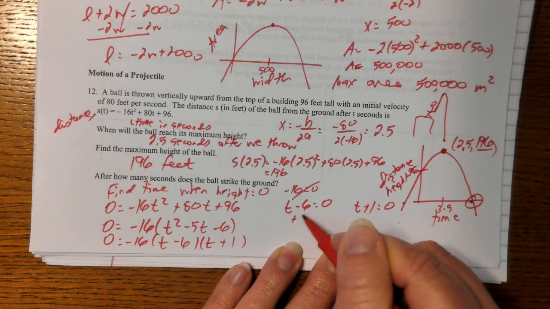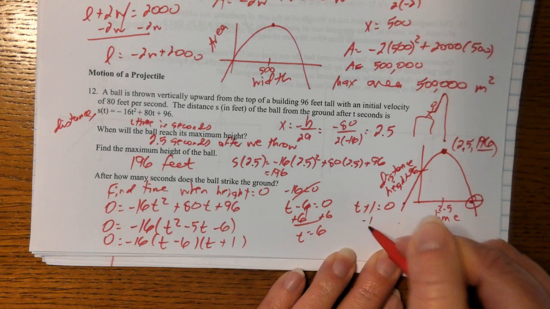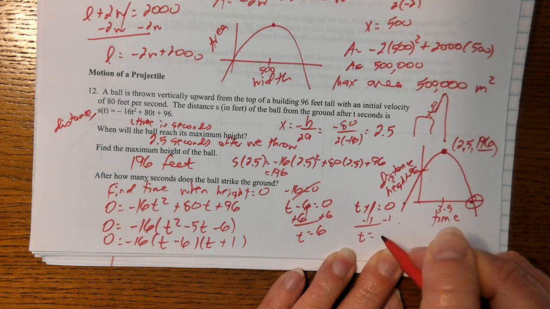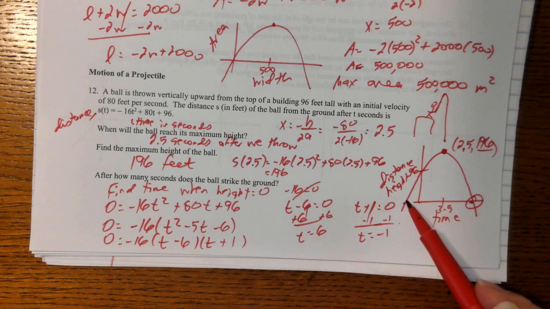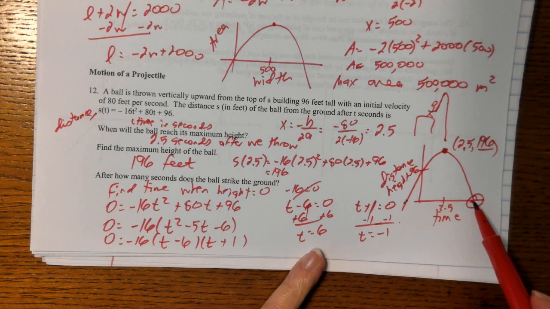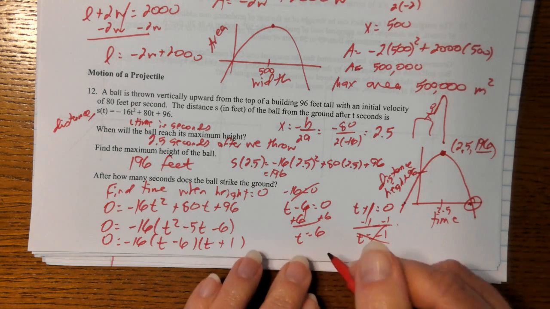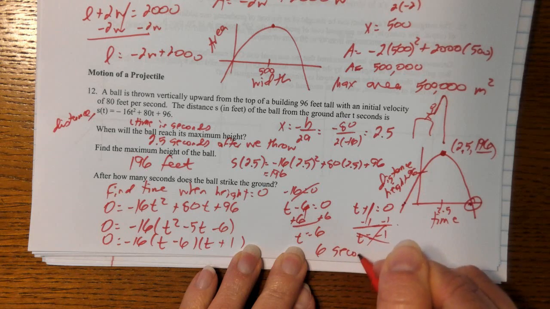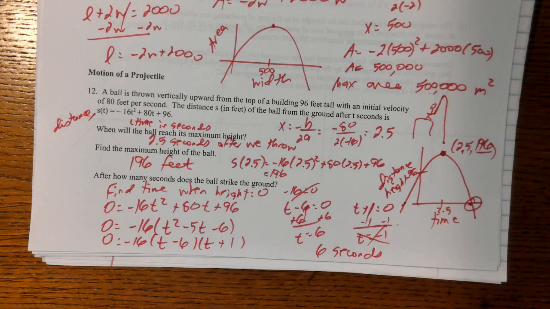Well, if t minus 6 equals 0, that means t is 6. If t plus 1 equals 0, that means t is negative 1. So sure enough, either 1 second before he threw it, the ball was on the ground, or 6 seconds after he threw it, the ball was on the ground. I don't think it was back in time before he threw the ball. So I'm going to say 6 seconds after he throws it is when the ball would hit the ground.